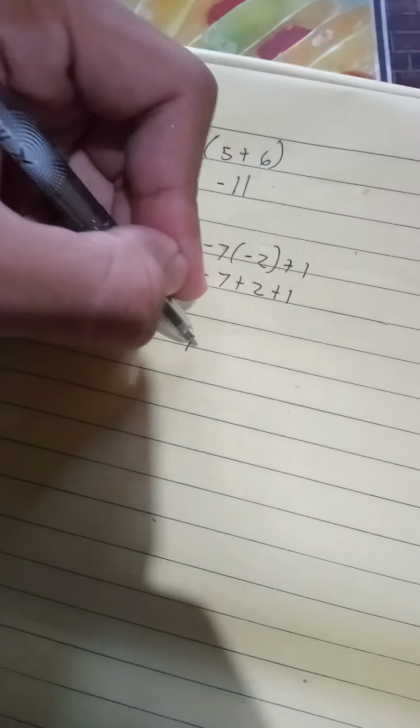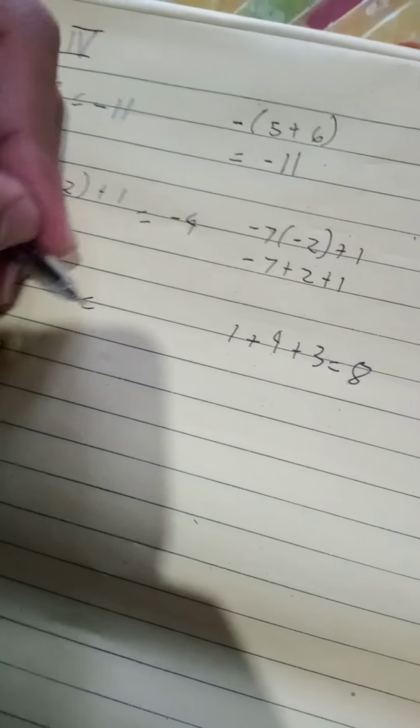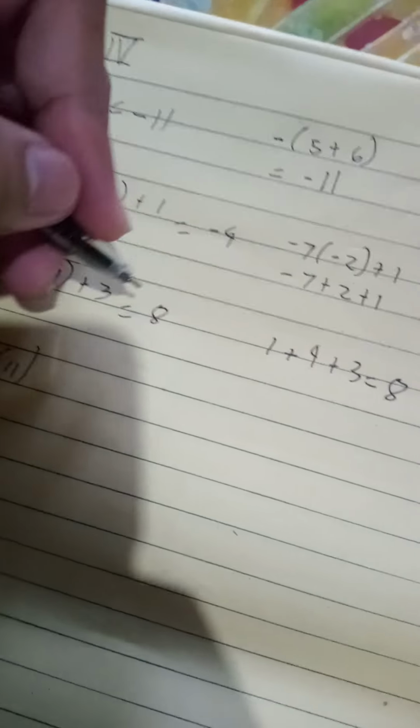Next is number 3. 1 plus 4 plus 3 equals 8. So our answer here is 8.